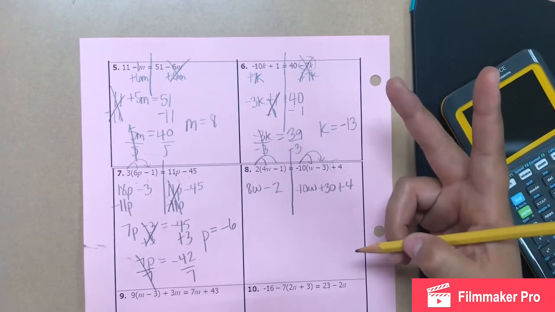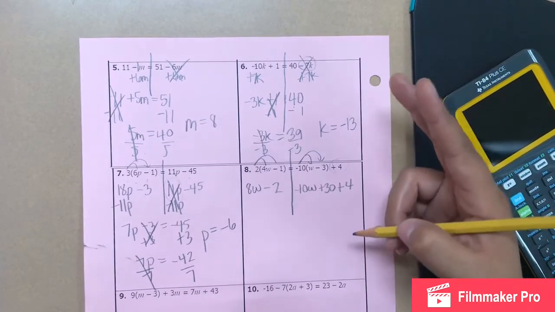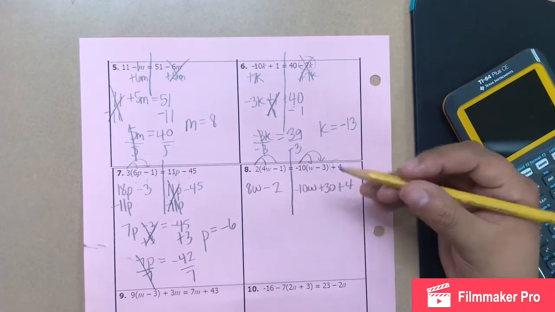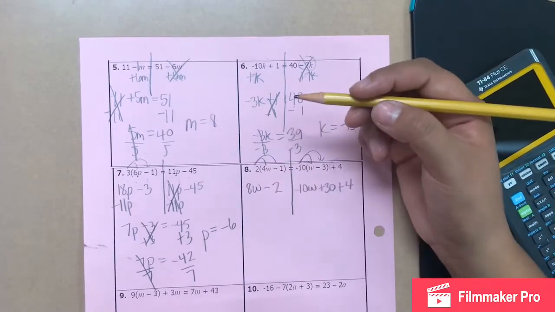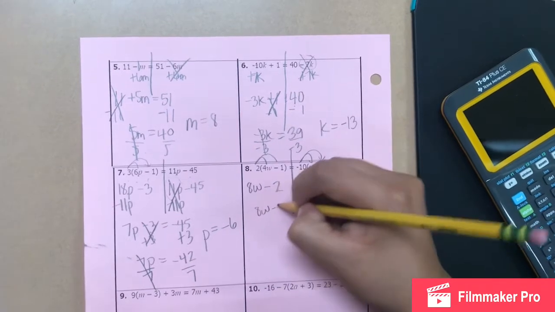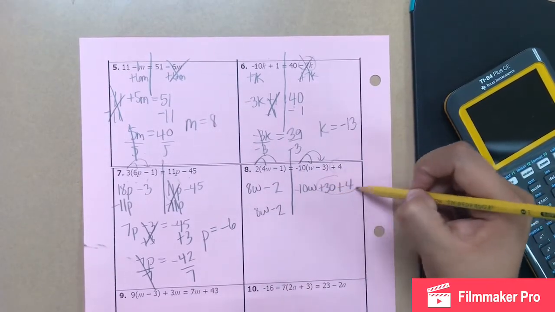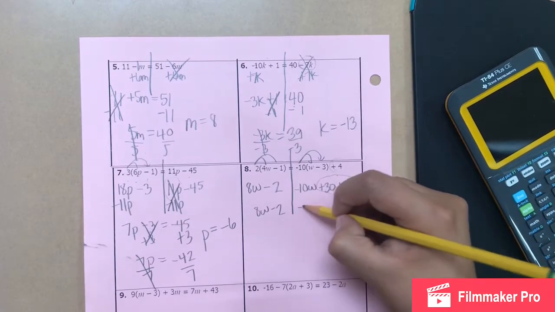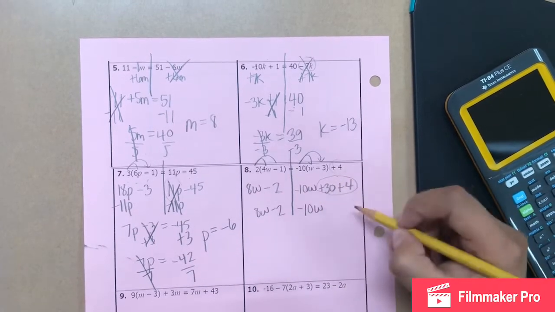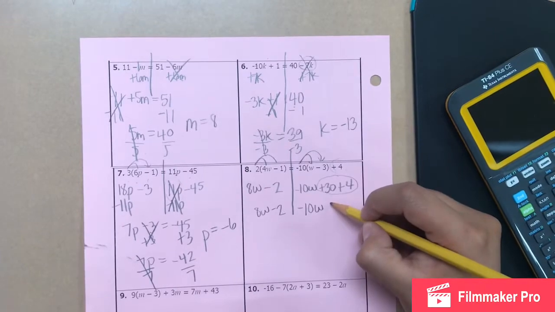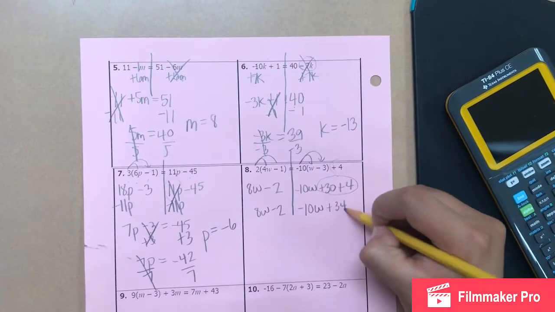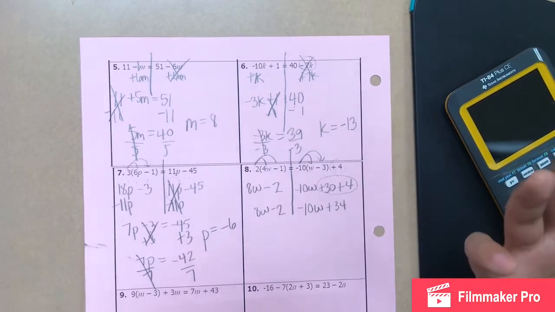Now here's where we're going to see our first time of combining like terms, simplifying, okay? On the left, there's nothing to combine, so I'm going to rewrite it. On the right, though, I can combine +30 and +4. So I leave -10w there, but +30 plus +4 is +34. So that's the first time we've seen step 2.